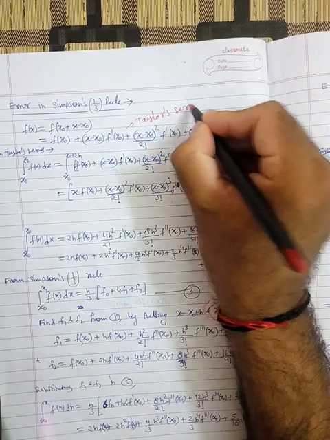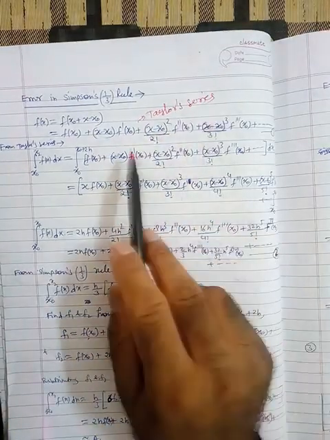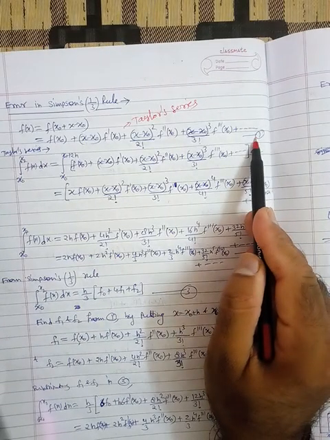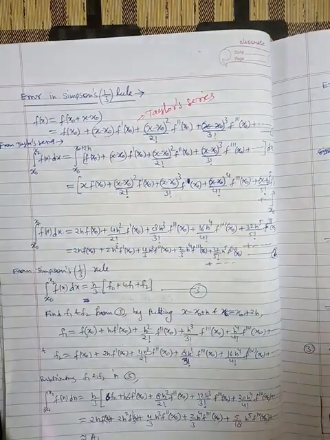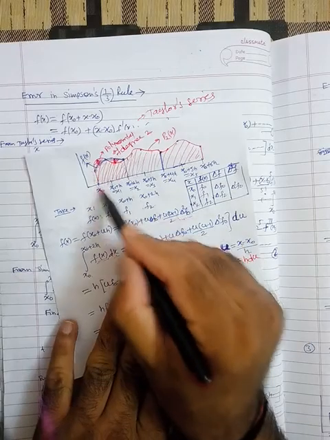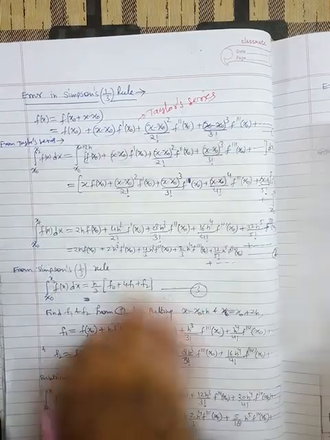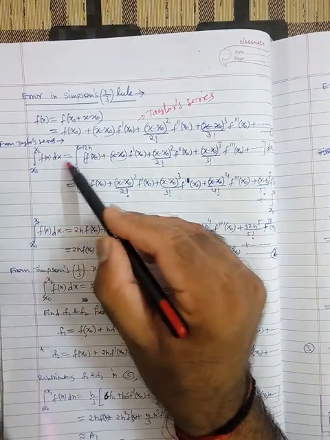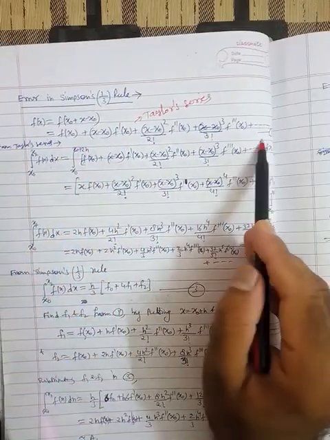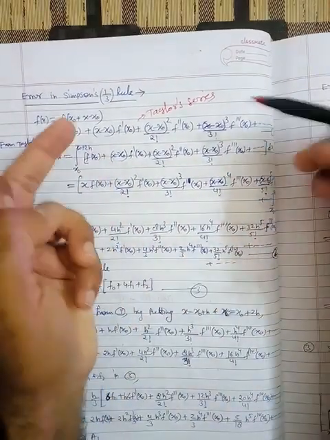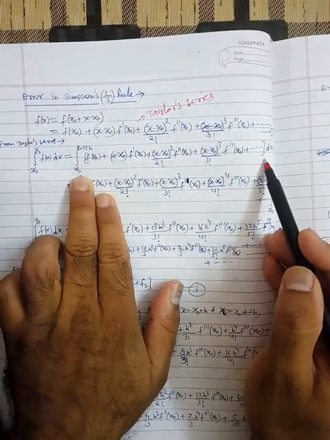Taylor's series expansion. Fine. So this is equation number 1. Now first we are taking this part only. So the integral from x0 to x2 of f(x) dx is equal to the integral from x0 to x0 plus 2h of f(x) dx, where we replace f(x) from equation number 1, so this is substituted.